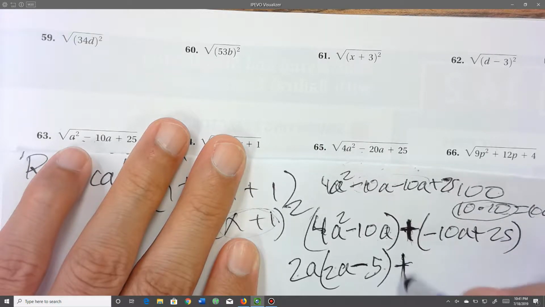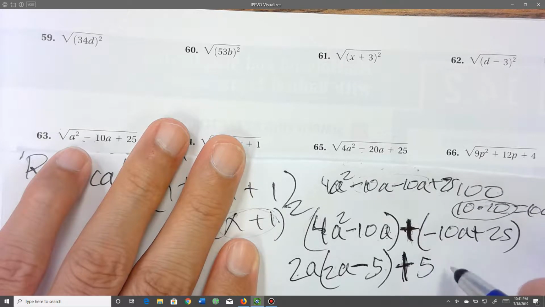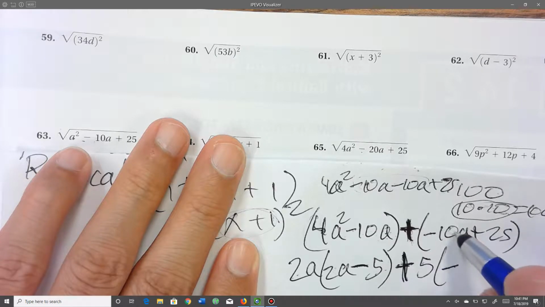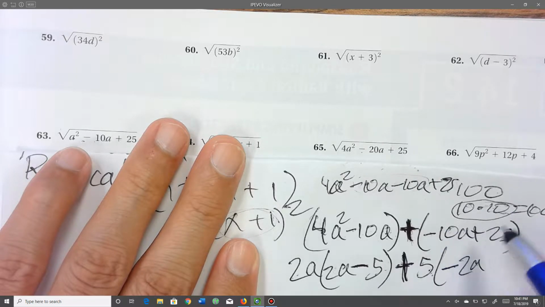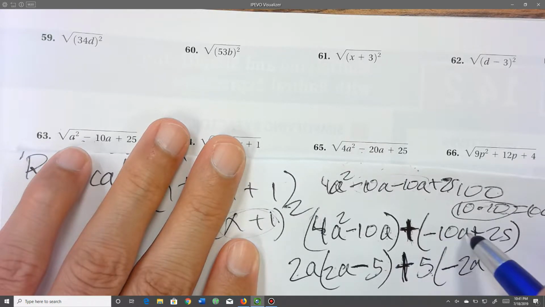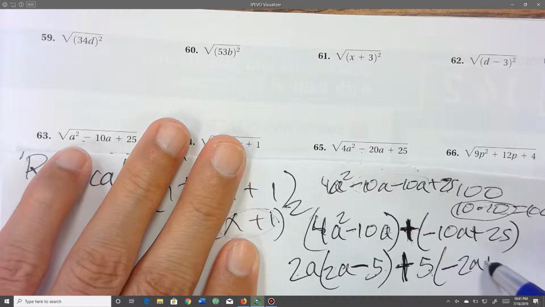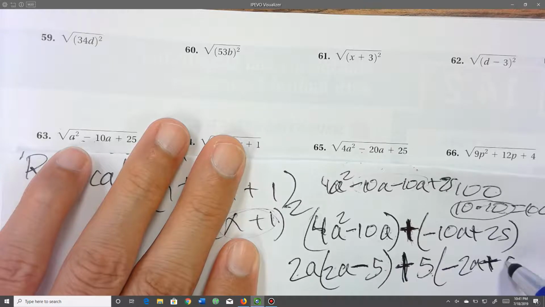Okay, so I'm leaving that positive sign there. I said the common factor was 5. Leave my negative sign there, it's fine. And then if I multiply 5 times negative 2a, I get negative 10a. Rewrite your sign, and if I multiply 5 times 5, I get back 25.